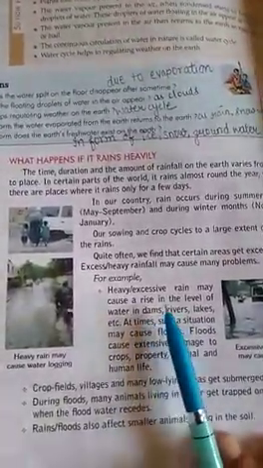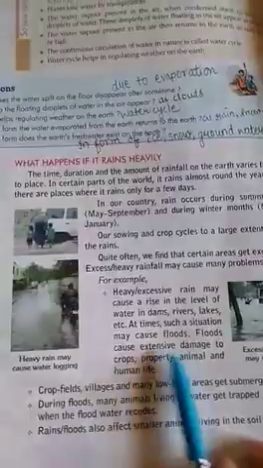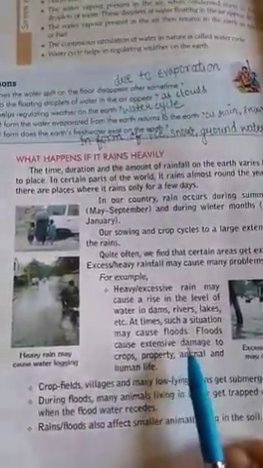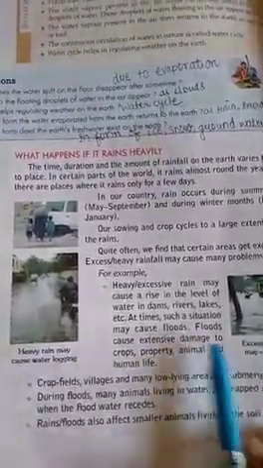In the dams, the level of water will rise. In rivers and lakes, water will come out of the dam, and it will cause floods, and floods damage the crops, property, animals, and human life. It will cause so many diseases because due to excessive rainfall, water is stagnant, water is everywhere around, and there will be some microorganisms, and these microorganisms will cause so many diseases.